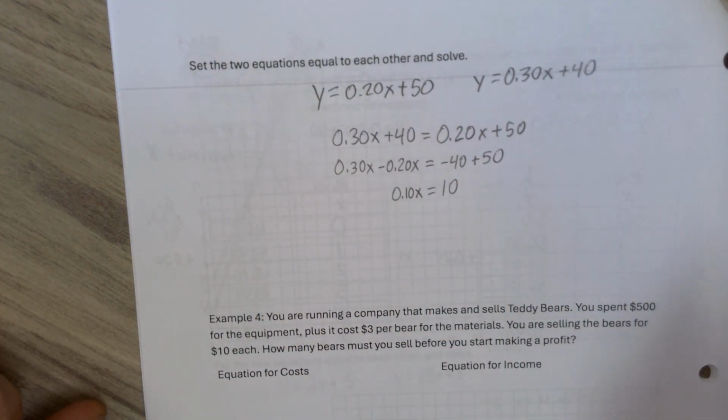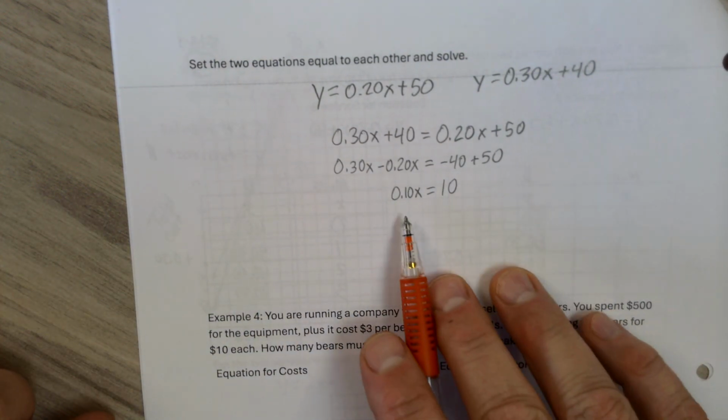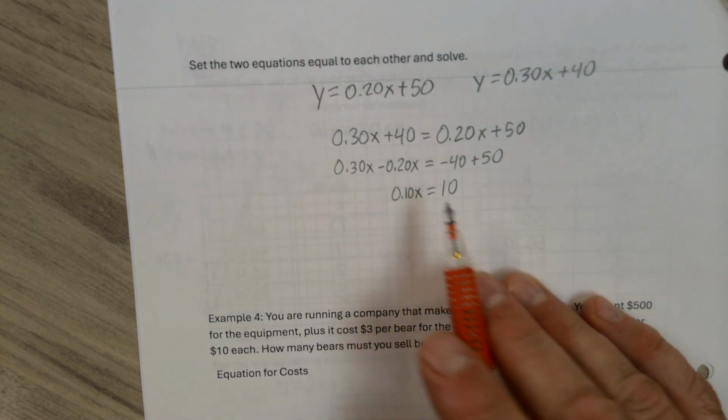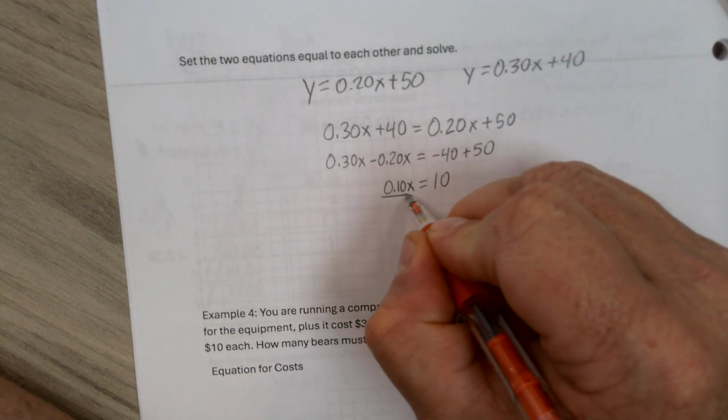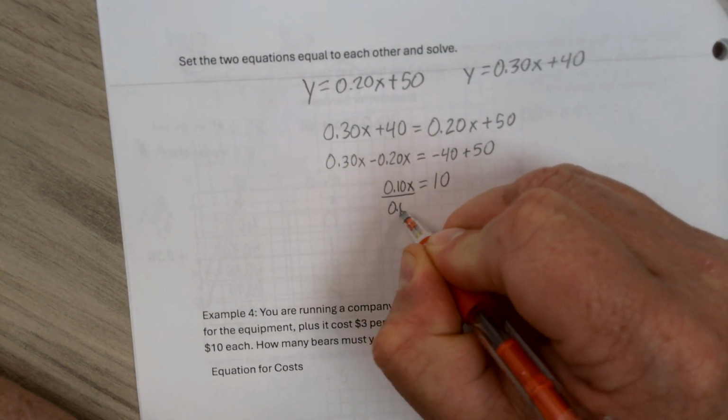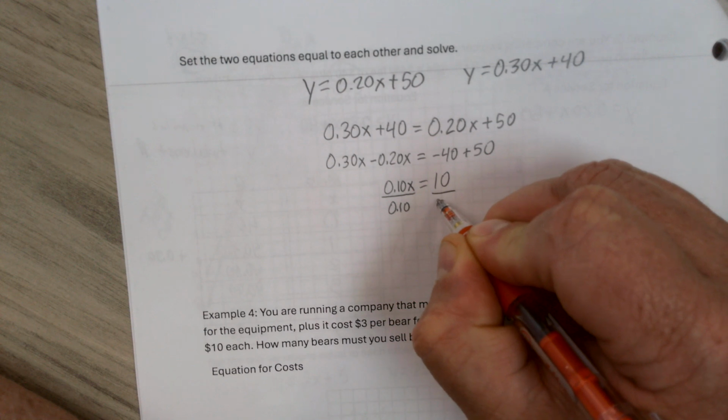Last step, dividing. What do we divide by? It's always by whatever is in front of x. So since there's a 0.10 in front of x, we will divide by that to both sides.